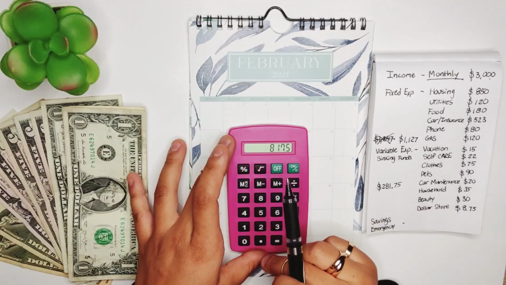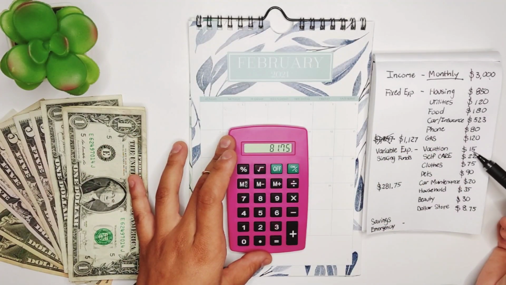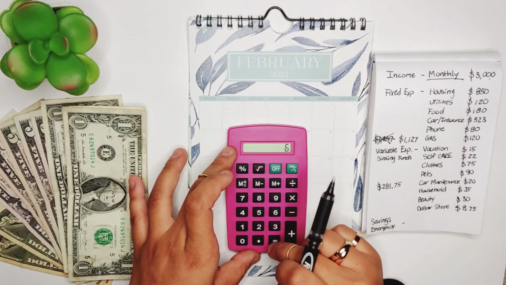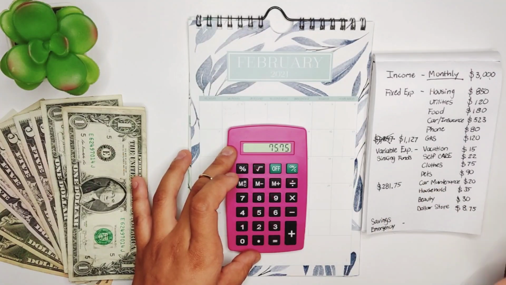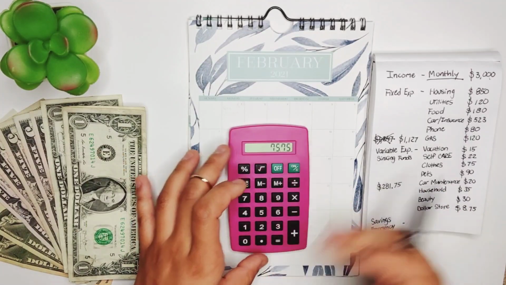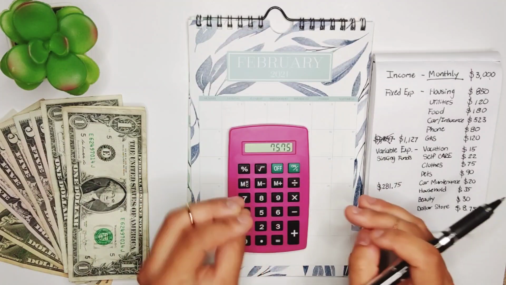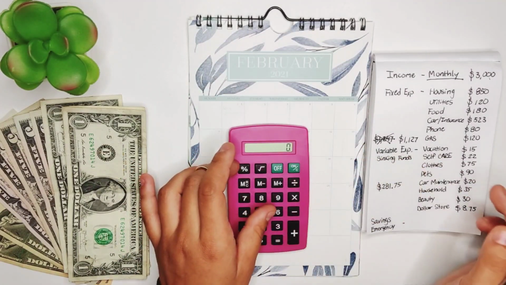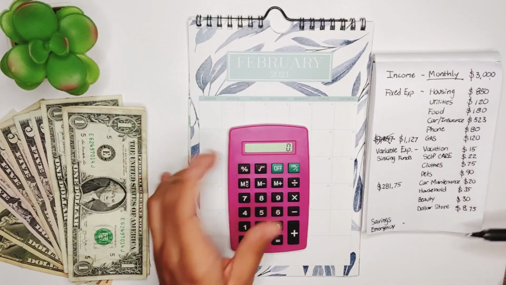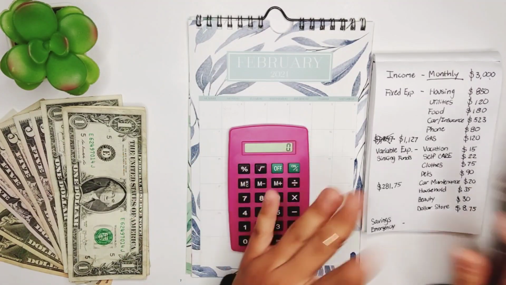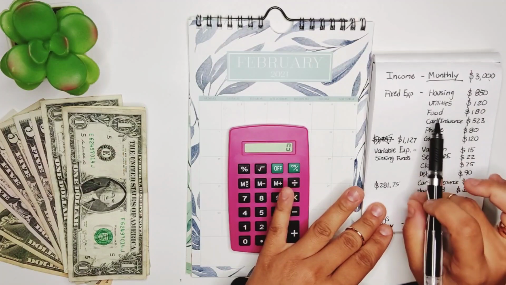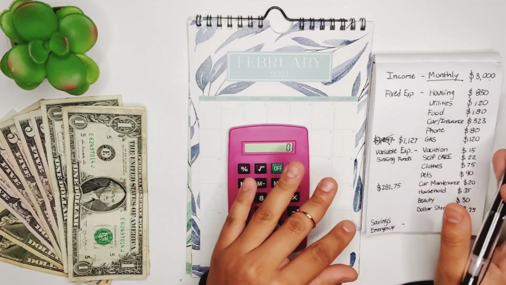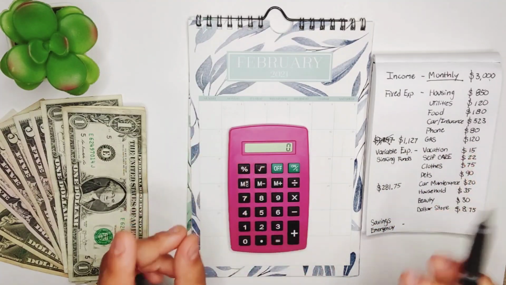So vacation, how we did $15 last week, we're going to do $6. Okay? And then self-care, and so forth until you get down to that $0 again. And that is pretty much how we get those numbers for our sinking funds and our savings after we are handling what is necessary in order to go from day to day, which is our fixed expenses.